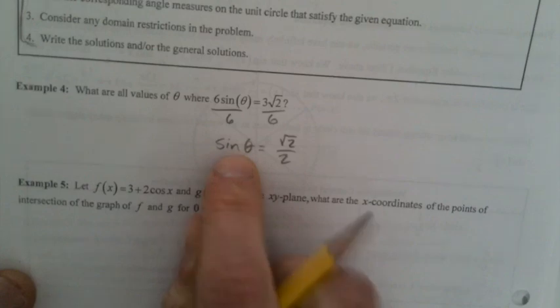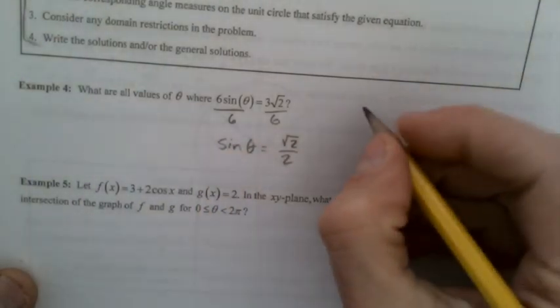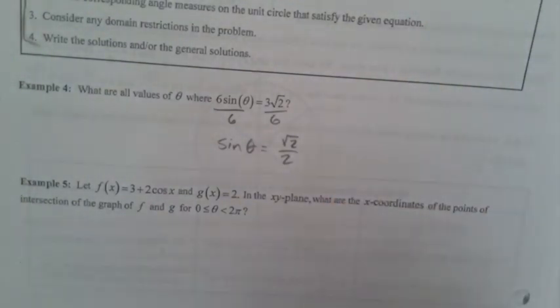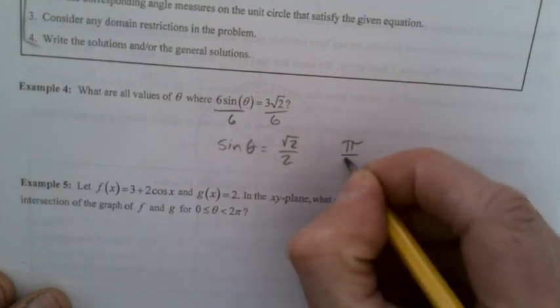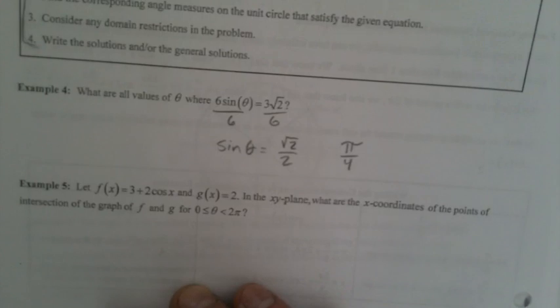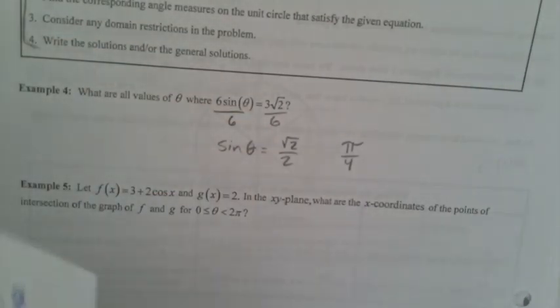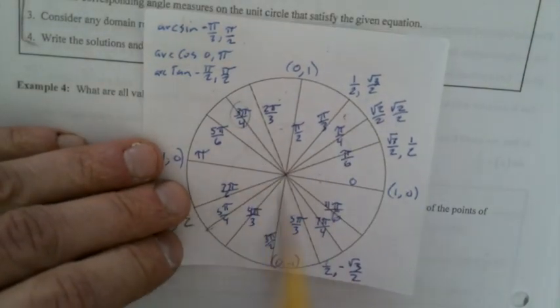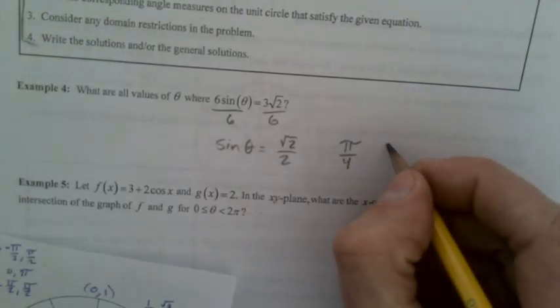And then when is sine of theta equal to root 2 over 2? Well, let's check that out. On your unit circle, you should recognize that that's a pi over 4. And then since it's sine, that is the y value, and y has to be positive in this case. So the y values are positive in quadrant 1 and 2. So that would also include 3 pi.